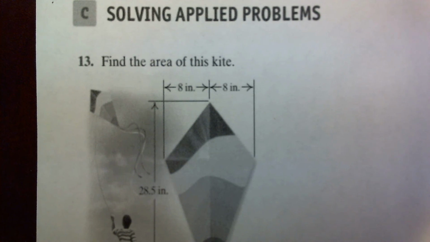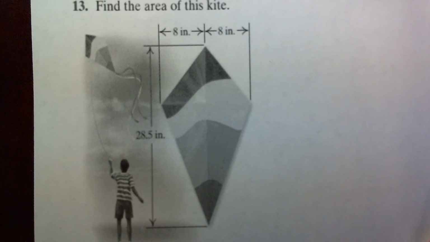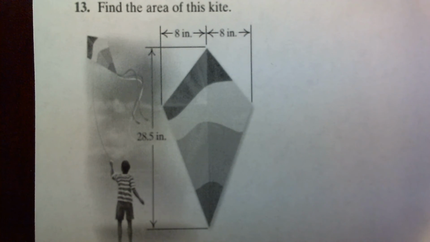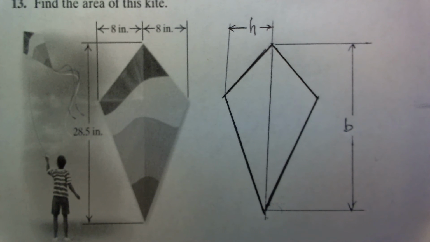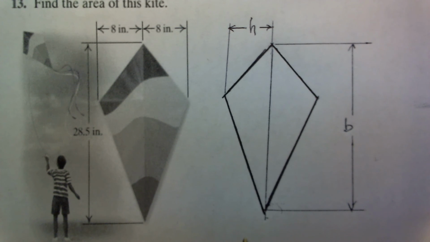Let me just draw that for you. So here we have two triangles, each with height h and base b.